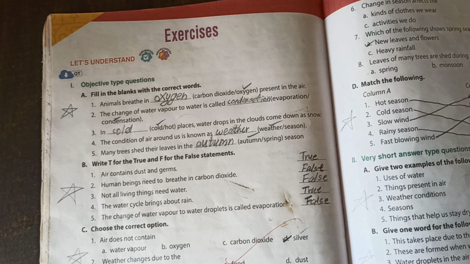Oxygen, present in the air. Second one, the change of water vapor to water is called evaporation or condensation. Condensation. Third one, in cold or hot places, water drops in the clouds come down as snow. Obviously cold. Fourth one, the condensation of water in the air is known as weather or season.